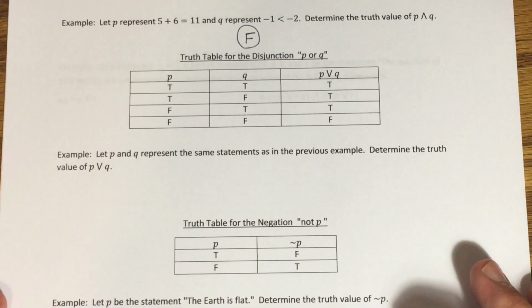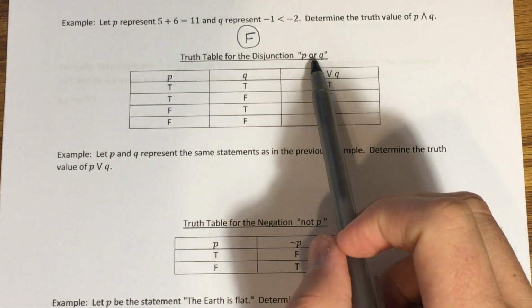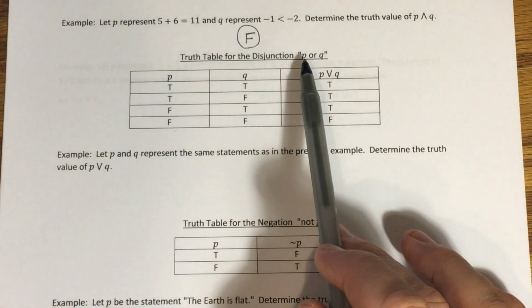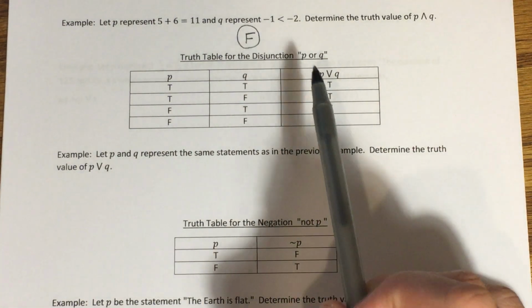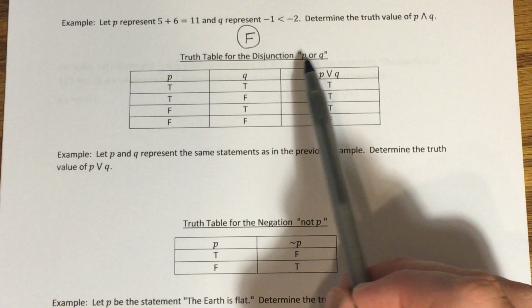What about a truth value or a truth table for the disjunction? That's the logical connective "or." Same idea. I want to determine the truth table for the statement P or Q, whatever P and Q happen to be. And again, we want to consider all possible combinations of truth values for P and Q.